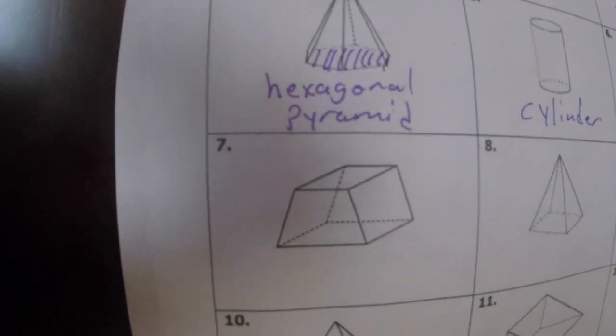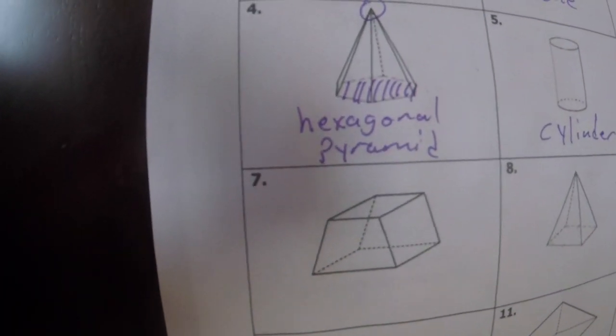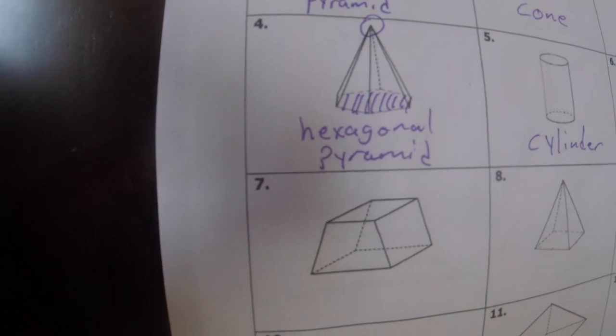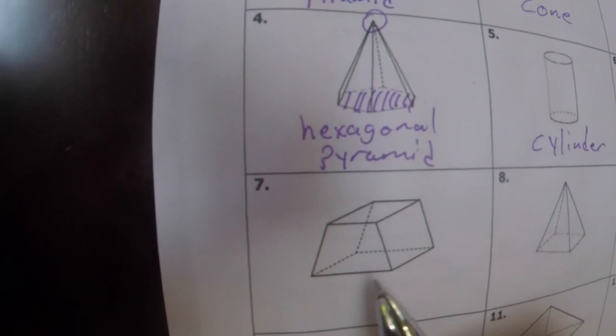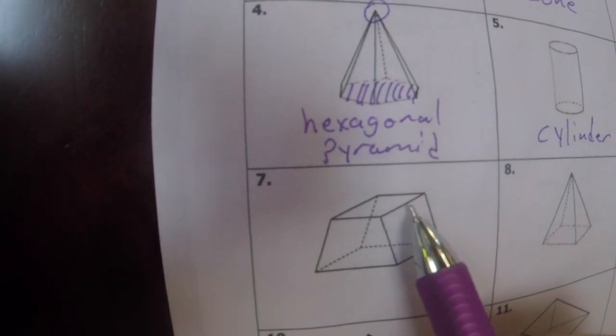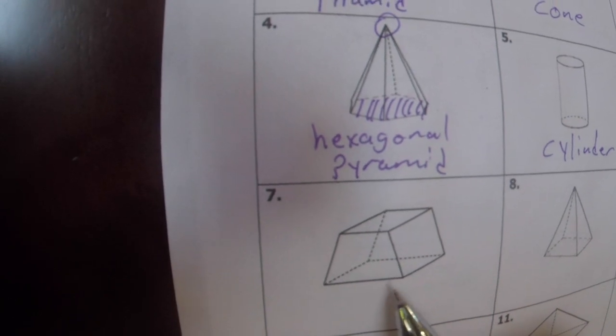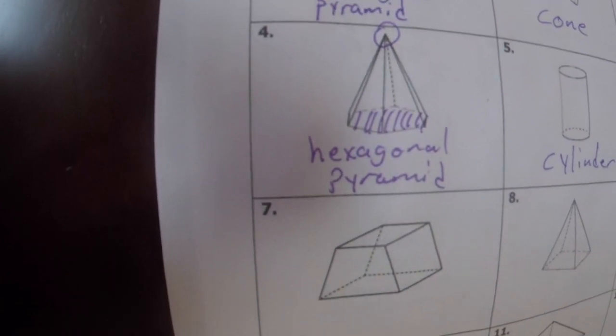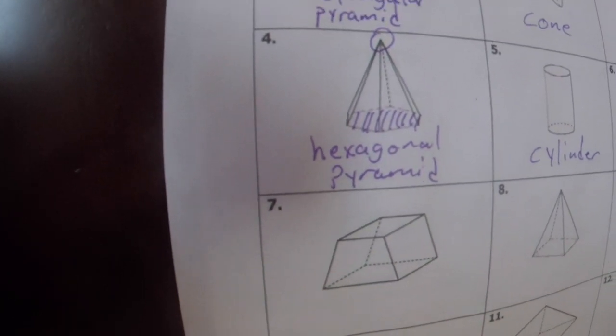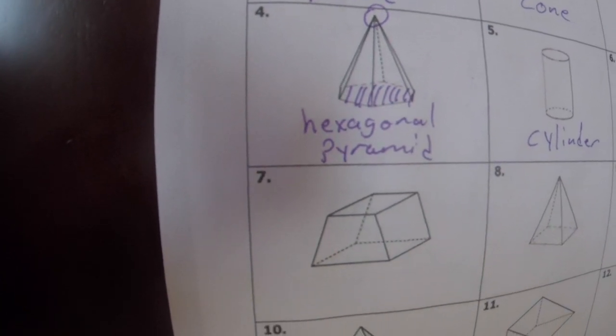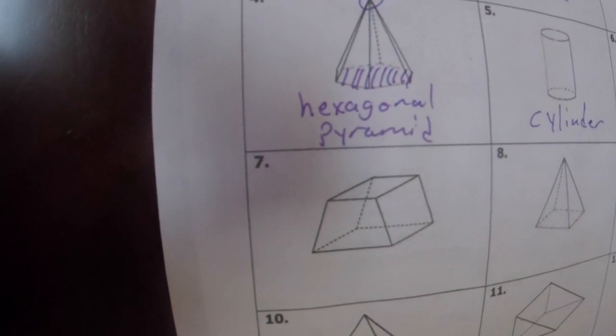How about over here? What are the bases of this particular figure here? How many faces does it have? Well, it has 1, 2, the back is 3, the left is 4, the bottom is 5, the top is 6. All right. What are the two bases? What shape are the two bases?